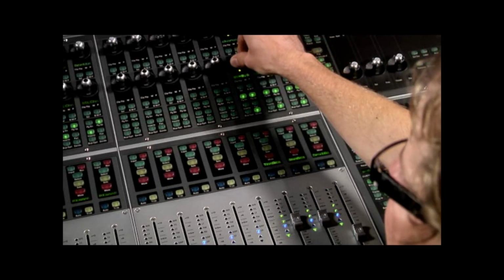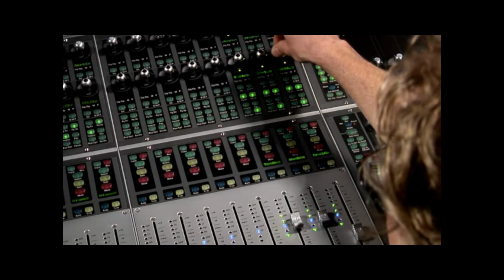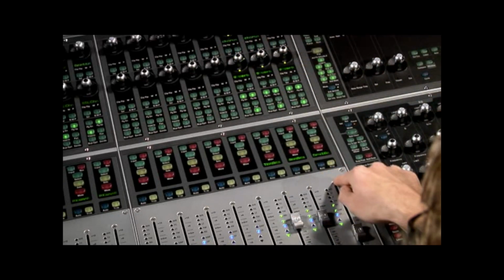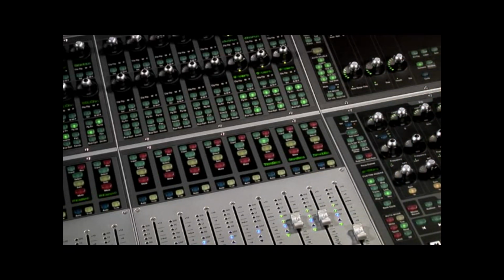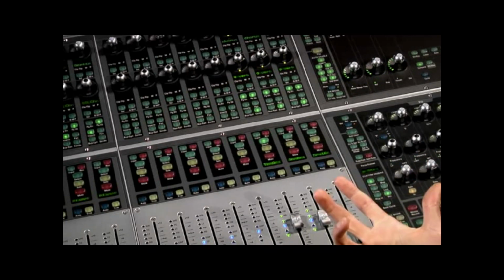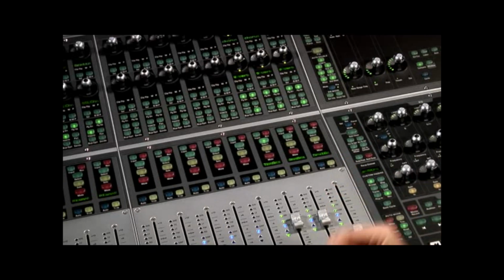I want to tweak the sends that are feeding that guitar verb. Now, if I focus any one of these guitar channels, I've now lost that effects return. I can go and EQ those guitars, but now I'm going to have to go refocus that effects return to be able to get back to that guitar reverb plugin.